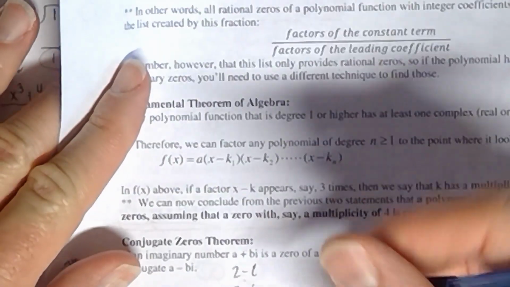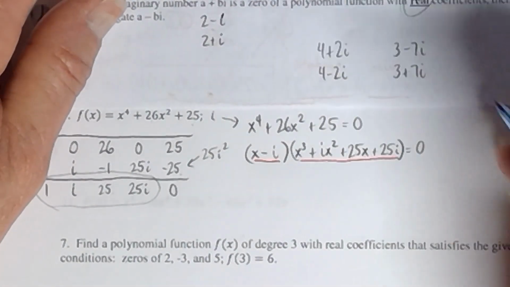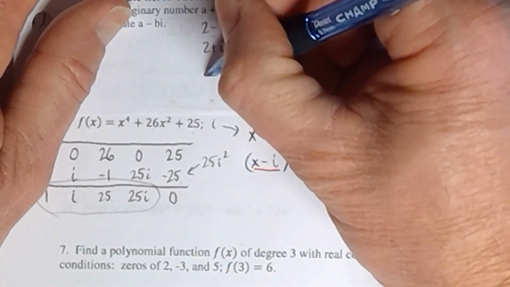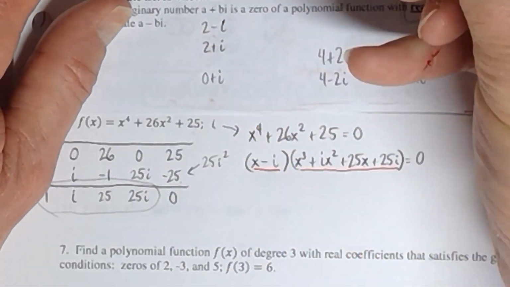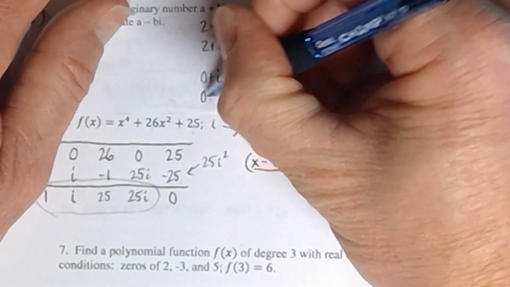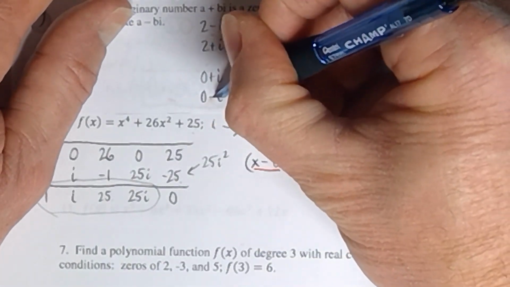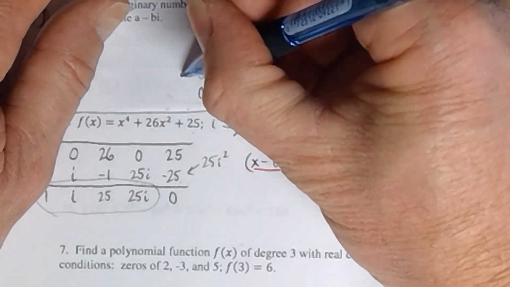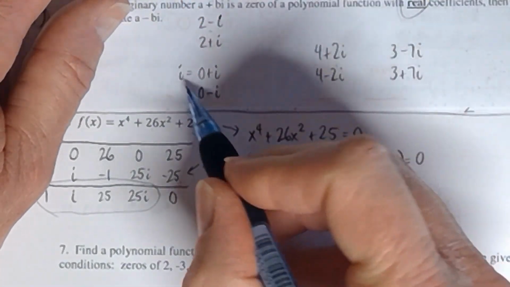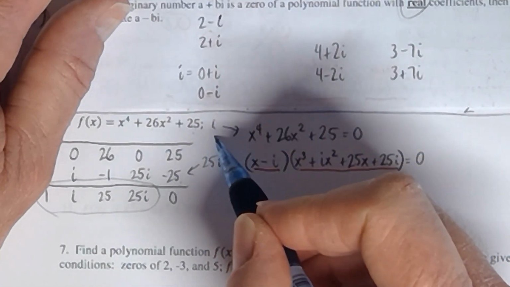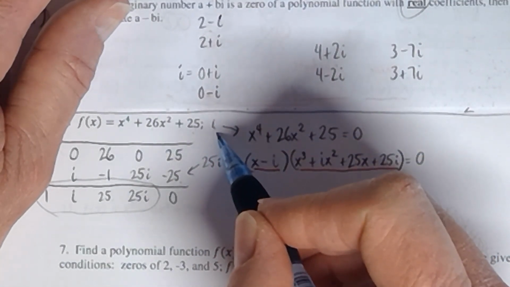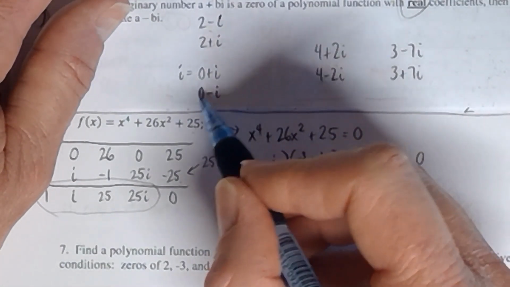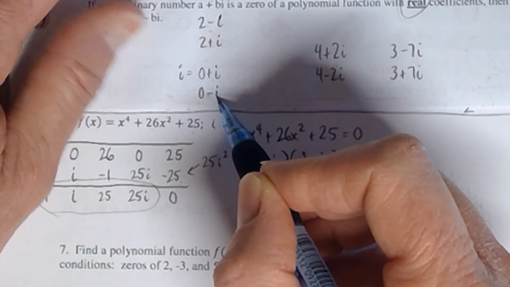since i is the same thing as 0 plus i, then wouldn't 0 minus i also be a 0? If 0 plus i, these two things are the same thing right here, and they said that i was a 0 already, we found that out, then that means that 0 minus i is also a 0.